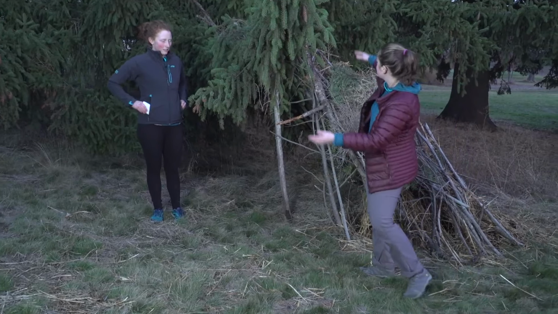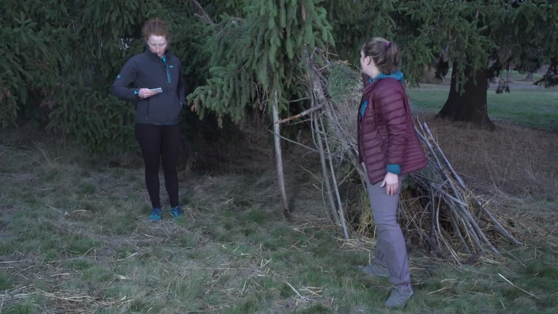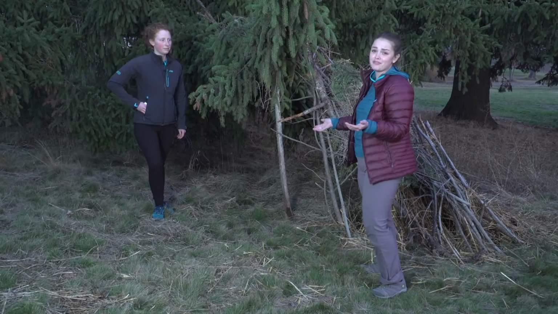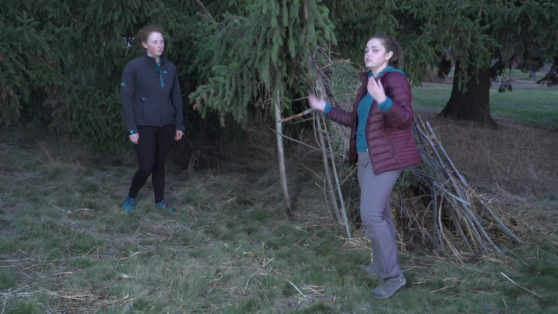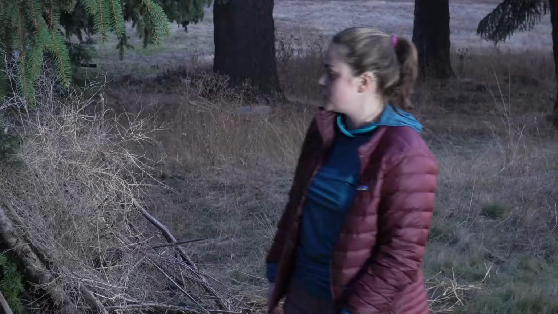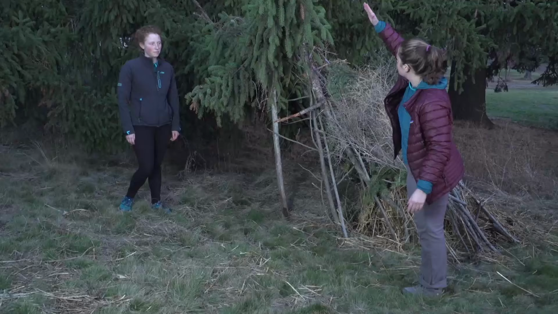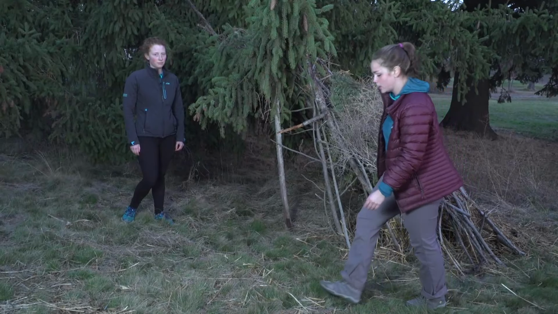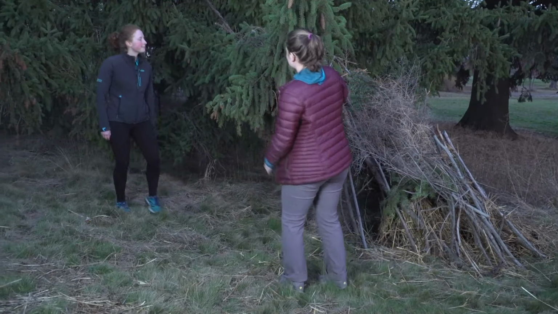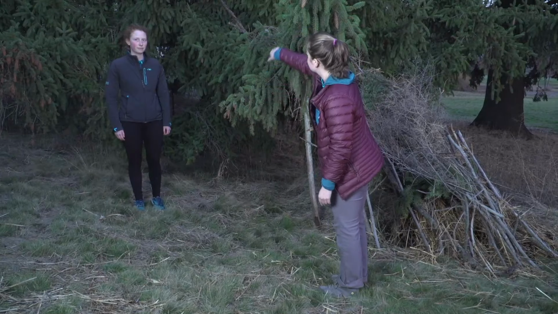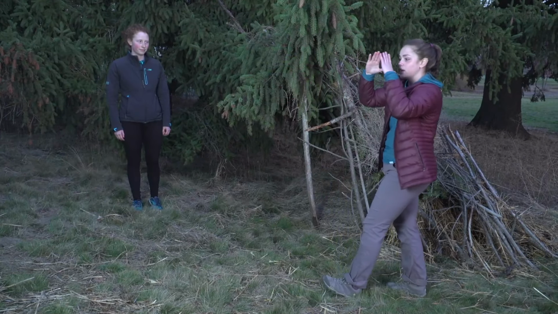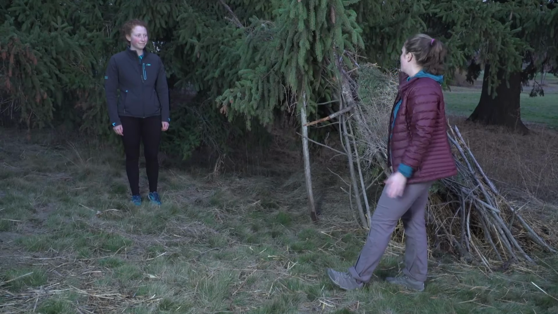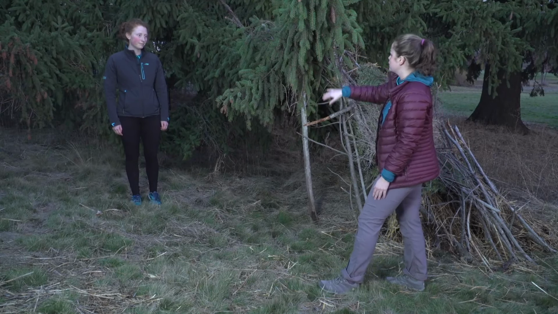So like I said, this is a lean-to shelter, and another easy shelter to build is an A-frame shelter, which is sometimes called a double lean-to shelter. As you can see here, the branches are slanted across and leaning against the tree like this. To build an A-frame, you would just take sticks and lean them across the other side as well, and this would make a triangle-looking shelter. To build the other side, you do the same thing.